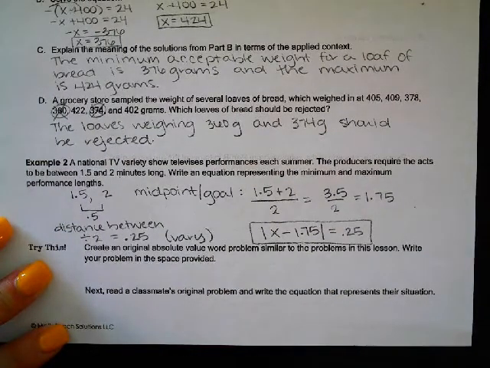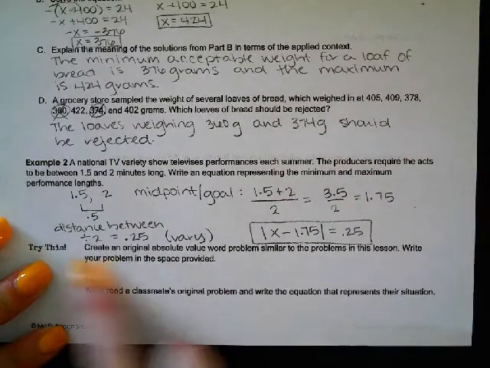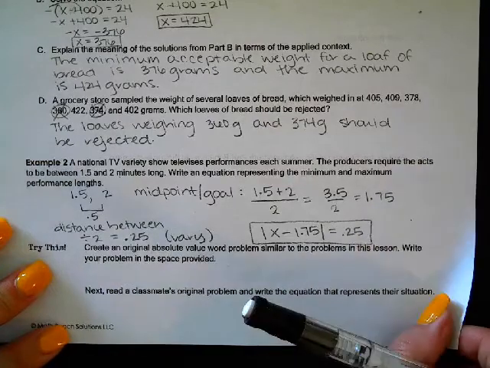All right, you don't have to do this part down here because we're doing these notes at home, not in class.